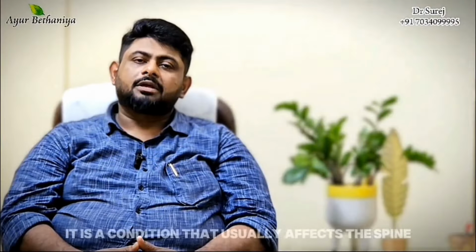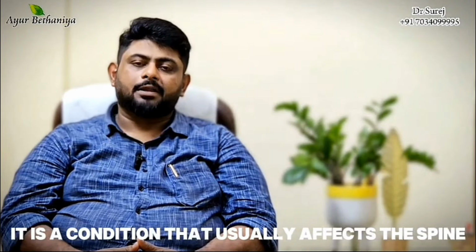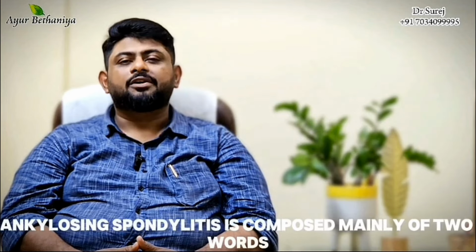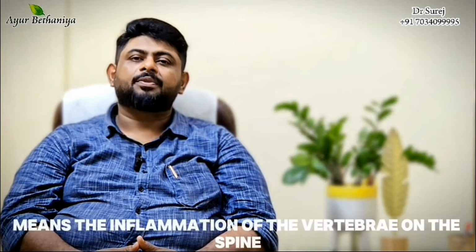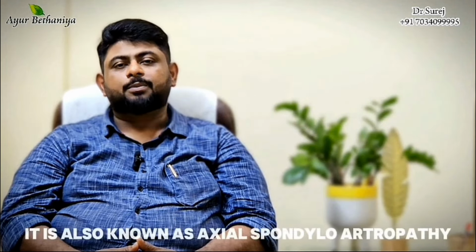It is a condition that usually affects the spine. Ankylosing Spondylitis is composed mainly of two words, ankylosis and spondylitis. The word ankylosis means fusion, and spondylitis means the inflammation of the vertebrae or the spine. It is also known as axial spondyloarthropathy.